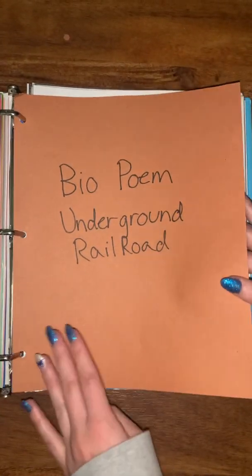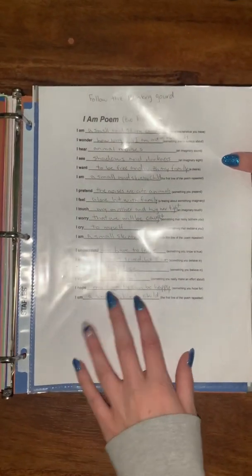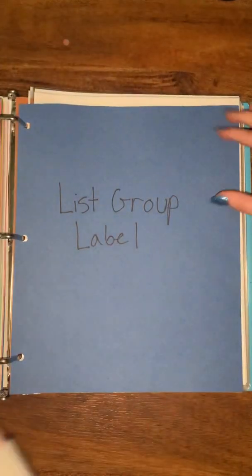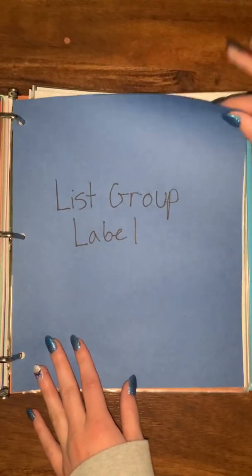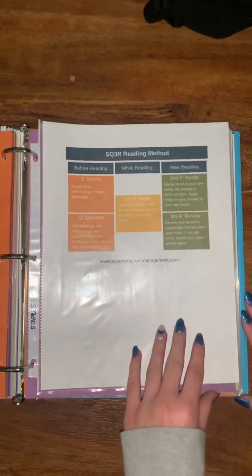Bio poem, Underground Railroad. This is the I am poem, following the drinking gourd. I have I am a small and skinny child, and then it goes on. List group label. Dissect. SQ3R. This one was hard to find, but I did pull up an example of it and what each one stands for.